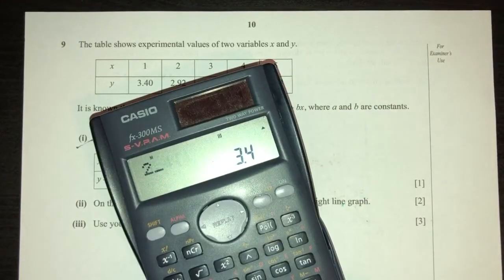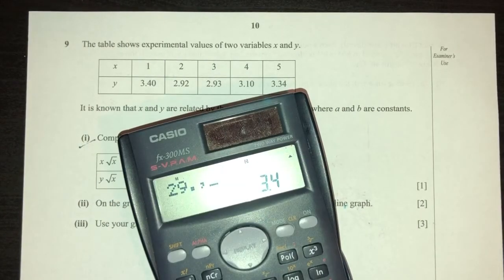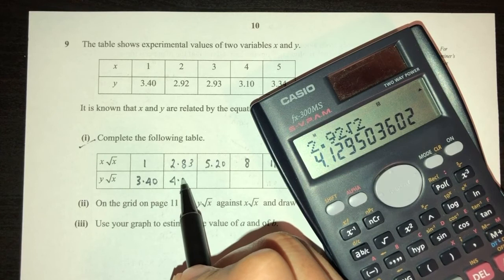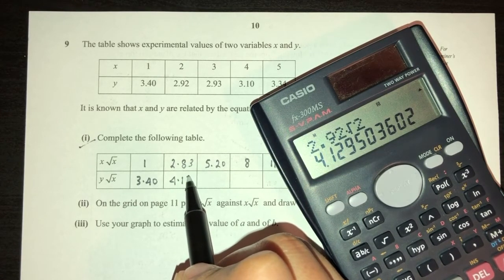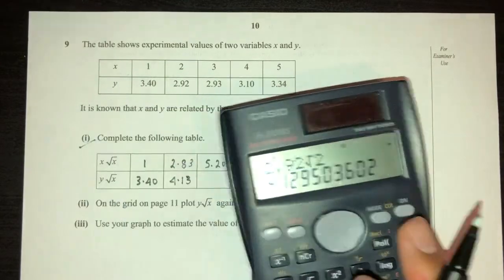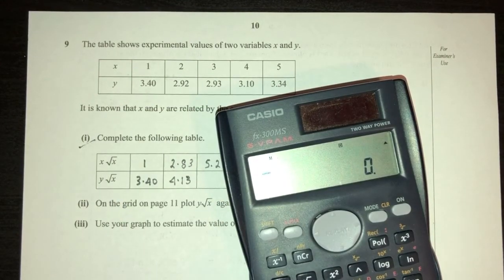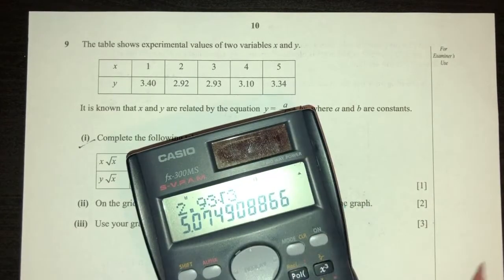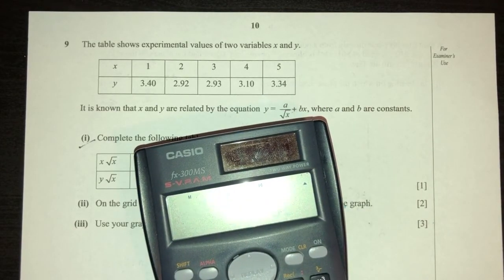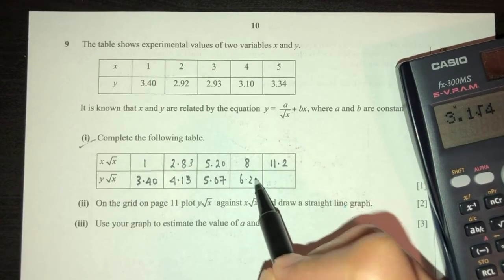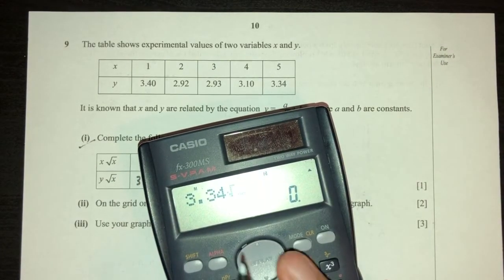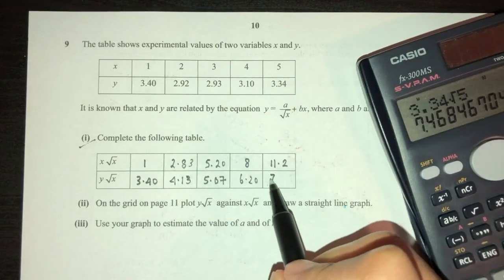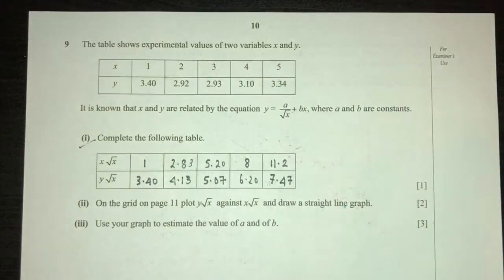Then we have 2.92 root of 2, that will be 4.13. 2.93 root of 3, 5.07, and then we have 3.1 root of 4, that will be 6.20, and 3.34 root of 5, that will be 7.47. Okay, so now we have those two values.